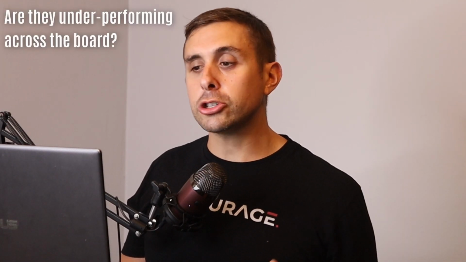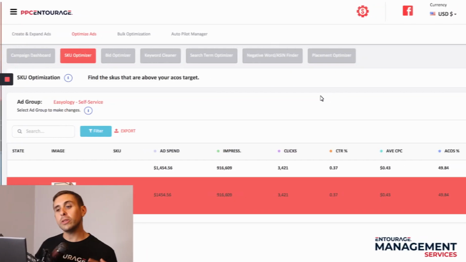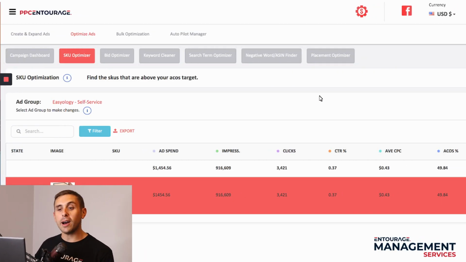So ask yourself, are these ASINs or SKUs underperforming across the board? That's SKU optimization. And here's an example of what this looks like inside of PPC Entourage. Totally badass because we point out where it's underperforming in a particular campaign and a particular ad group. So you don't have to hunt and peck across hundreds of different campaigns. We show it quickly and easily. And you can see it's highlighted in red. So it's underperforming relative to your ACoS target in this particular ad group.